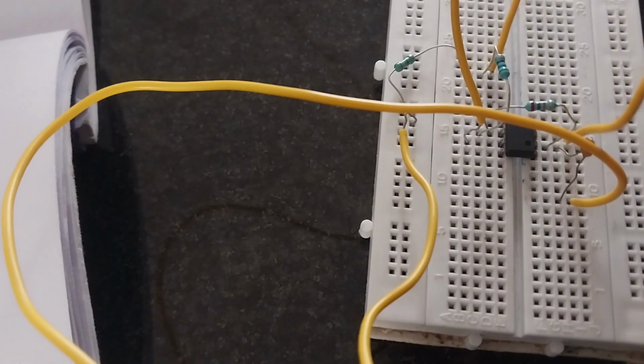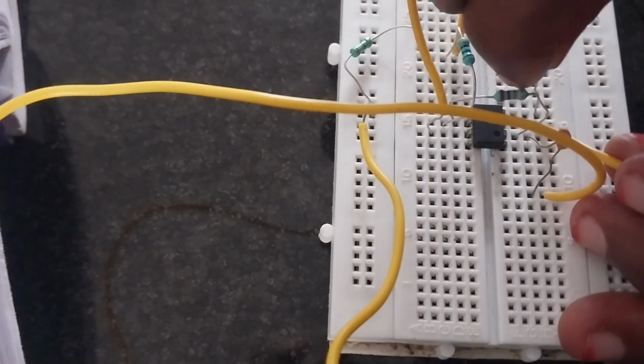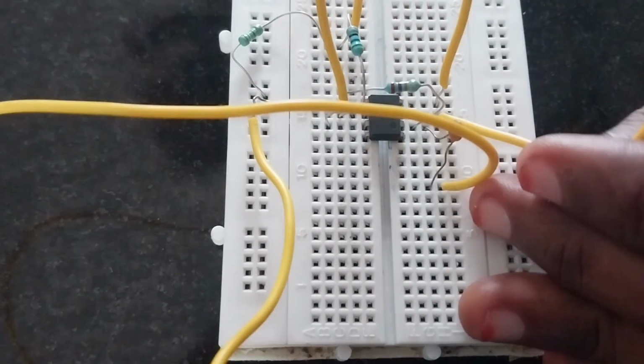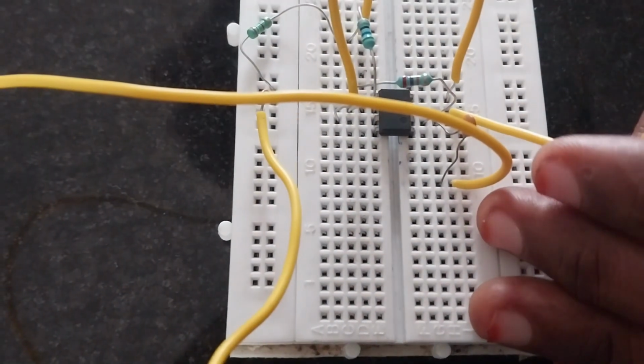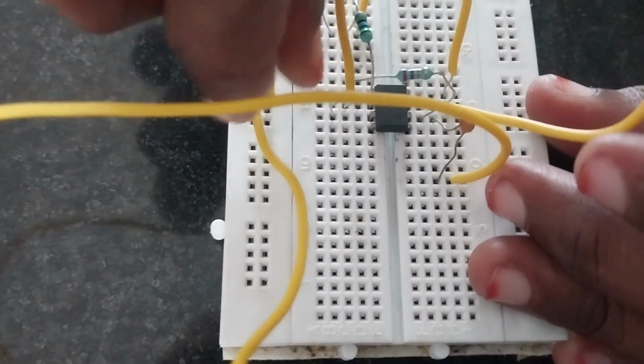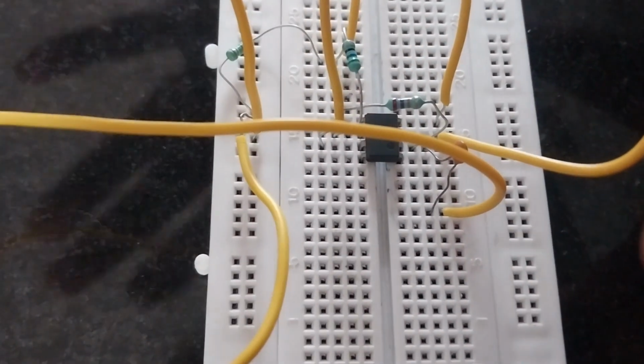Next, the fourth pin should be connected to the minus VCC of the digital trainer kit, and ground should be connected to the ground of the digital trainer kit. After this connection, we want to connect the CRO.